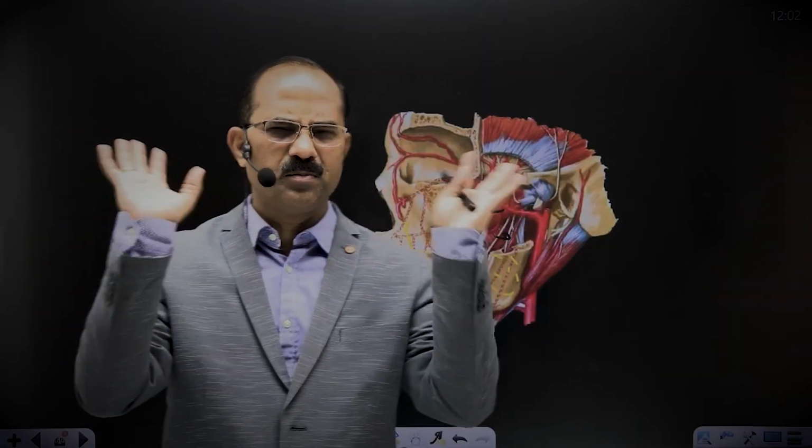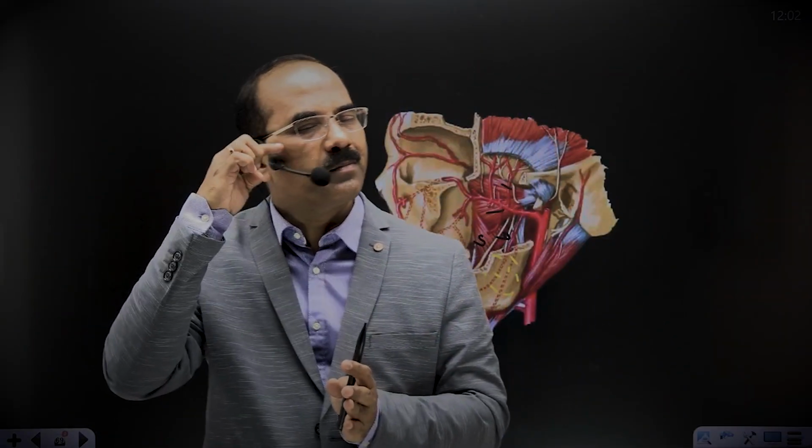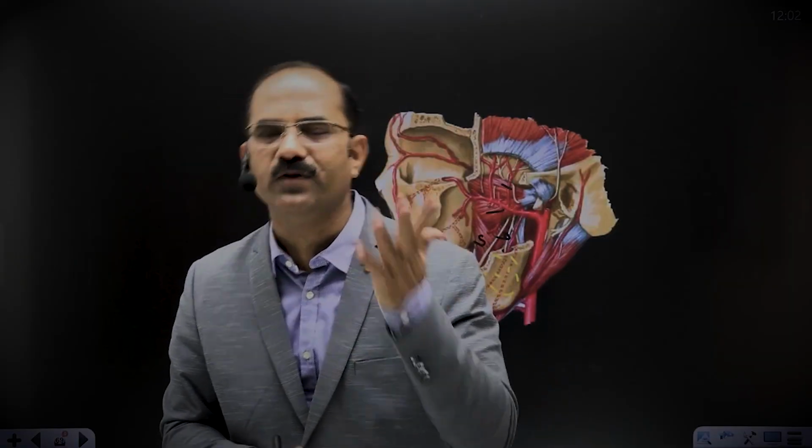So we have studied the muscles of mastication. There are four: the temporalis, masseter, medial and lateral pterygoids. Temporalis begins from the temporal fossa and is inserted on the coronoid process and the ramus. The vertical fibers cause elevation; the posterior fibers cause retraction of the mandible. Nerve supply: the deep temporal nerve, a branch of the anterior division of the mandibular nerve. Masseter begins from the zygomatic arch and is inserted on the angle outside. Action: elevation of the mandible. Nerve supply: the masseteric nerve, a branch of the anterior division of the mandibular nerve.